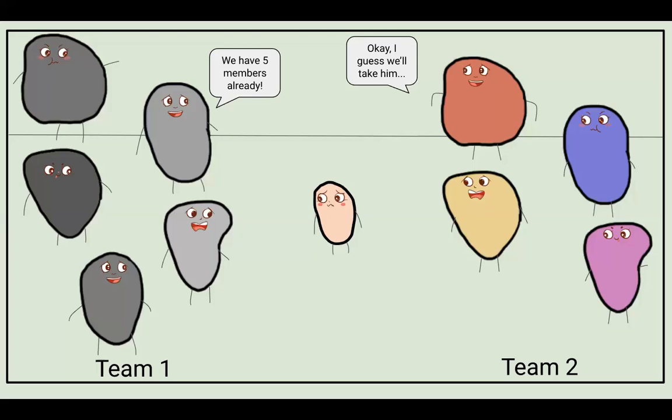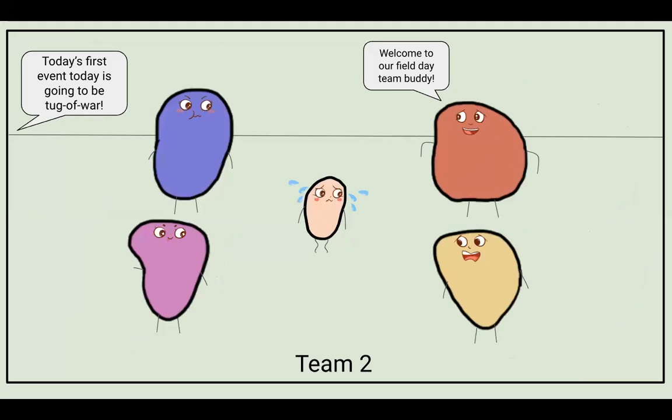Soon we're having a school field day. As usual, I was the last pick again. For field day, I'm going to be on team 2, which is full of my athletic classmates that are way bigger than me. I'm so nervous and I want to prove that small proteins are important too. I really don't want to disappoint the rest of my team.